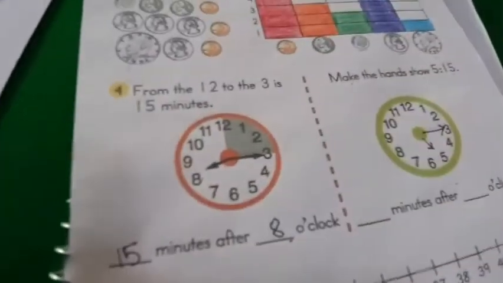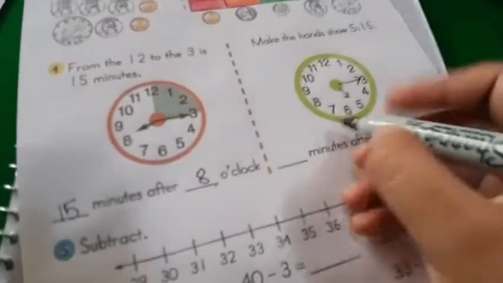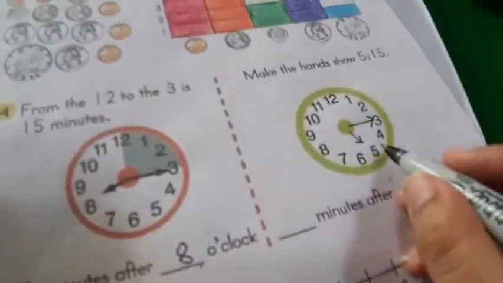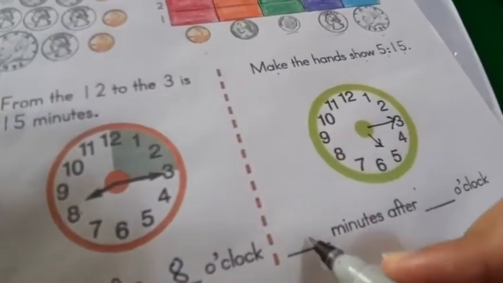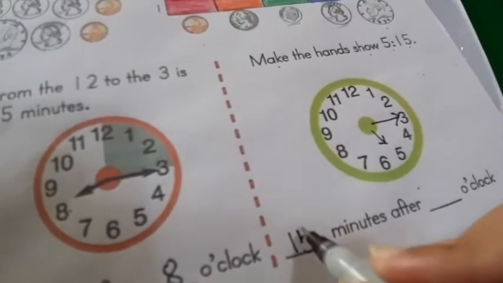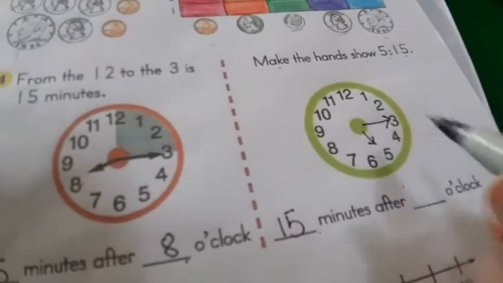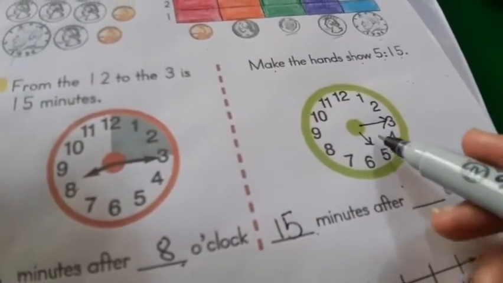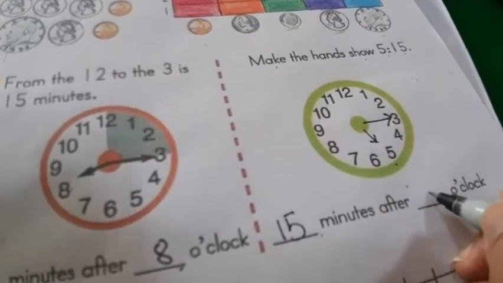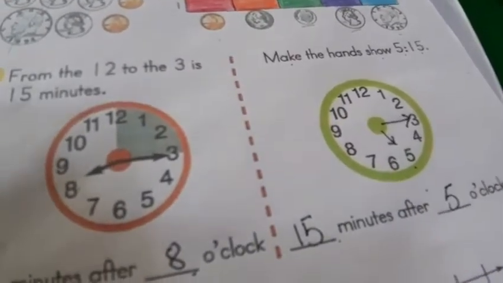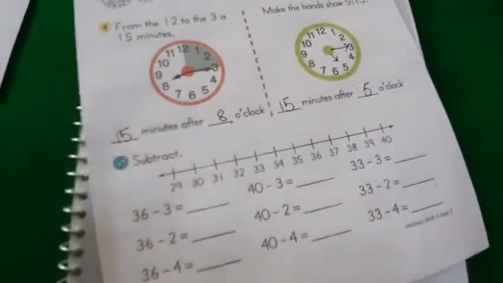How many minutes are gone from here? 15 minutes. How many minutes? 15 minutes. So we're going to write here 15 minutes after what hour? What is the small hand pointing at? Number 5. So it's 5 o'clock. 15 minutes after 5 o'clock.